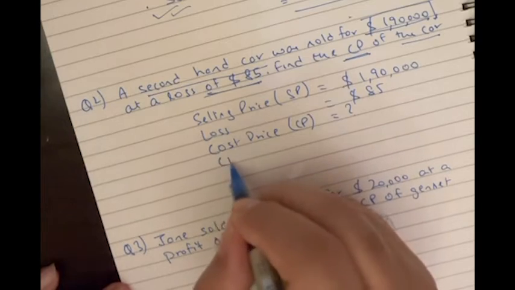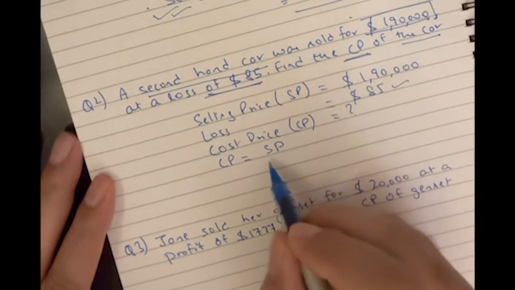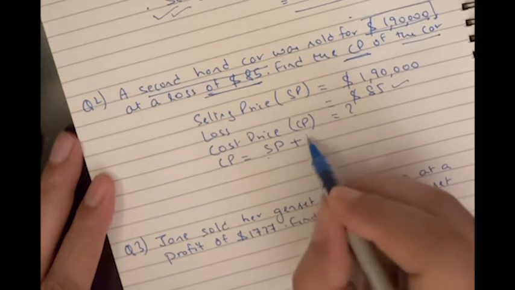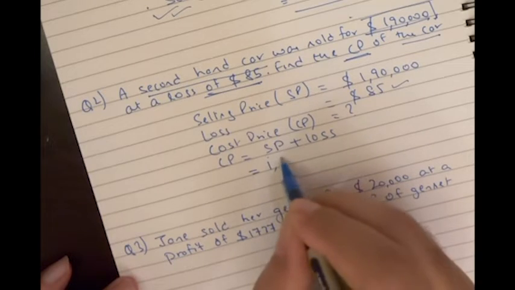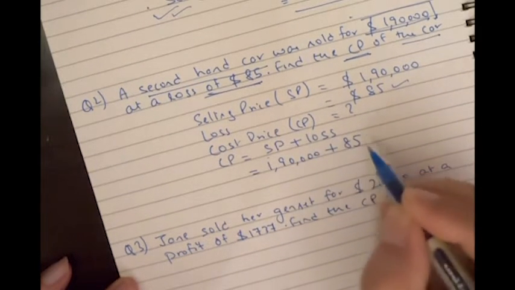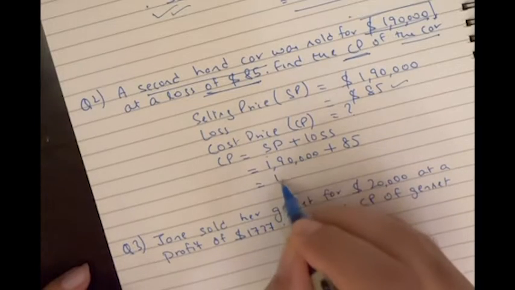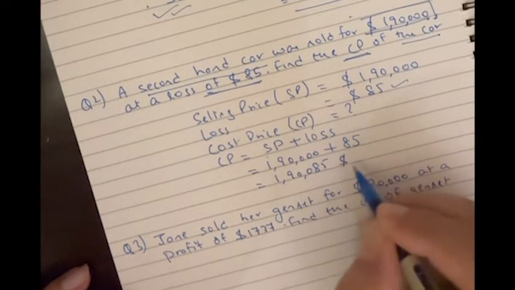The formula of CP, in the event of a loss, is equal to selling price plus loss. This will be 1,90,000 plus 85. This will be $1,90,085.